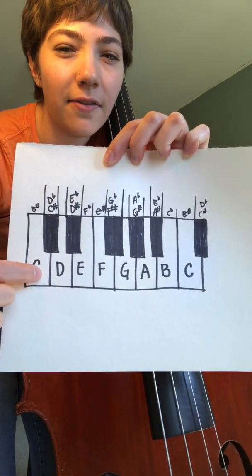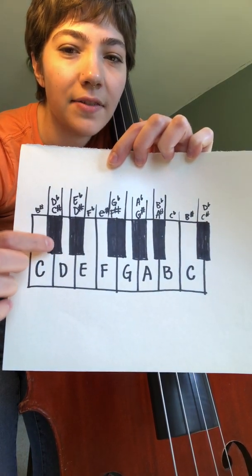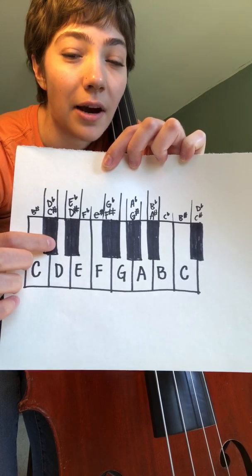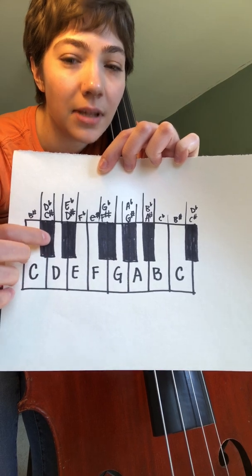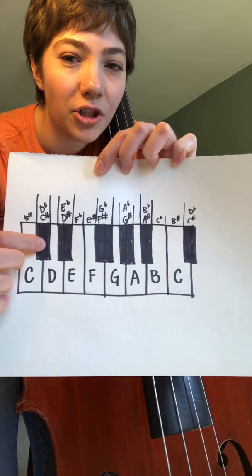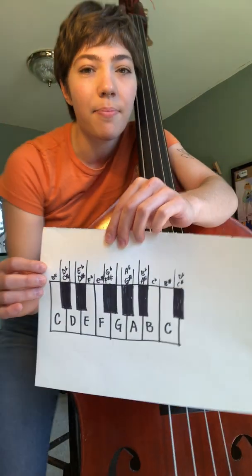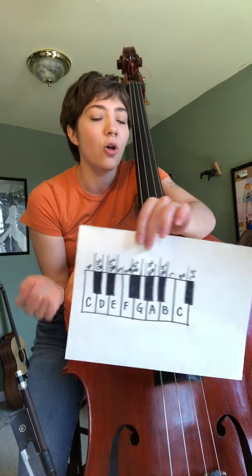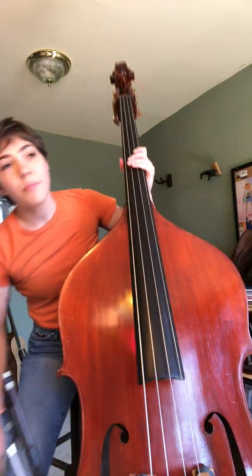So let's take this C for example. C, if you go up a half step, you have C sharp. D, if you go down a half step, you have D flat. So that note right there is the same key, so it'll make the same pitch, but you call it different things. And the reason why this happens is usually because of a key signature or a scale or a chord that you're using.